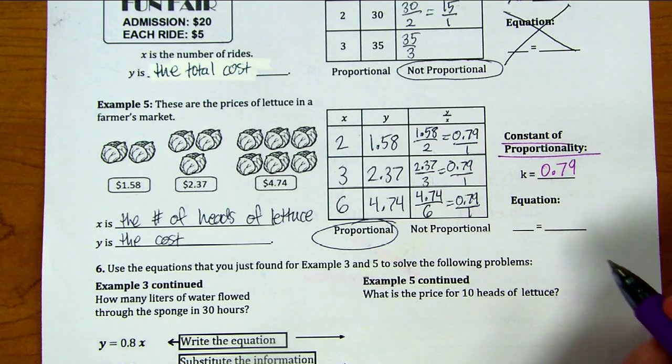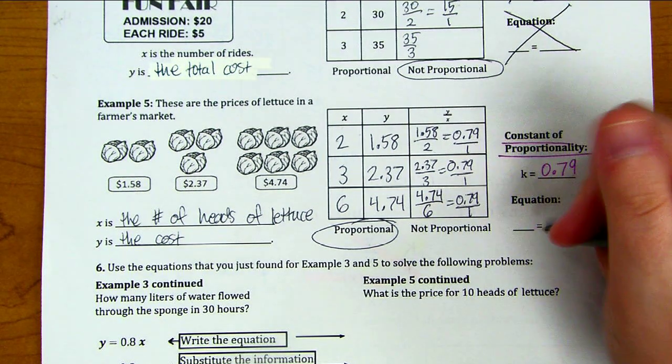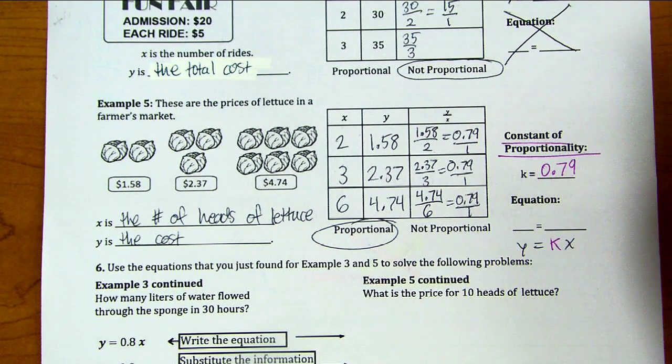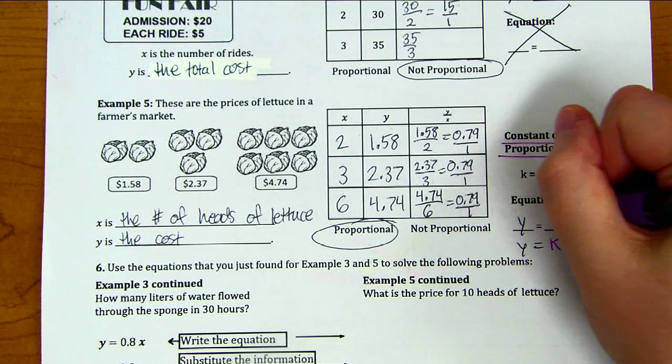So we can write our equation. It's always going to be in the form y equals K, the constant of proportionality, times x. So in this case, this would be y equals 0.79 times x.